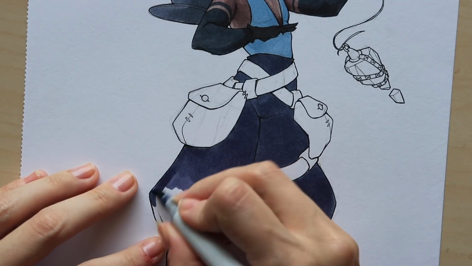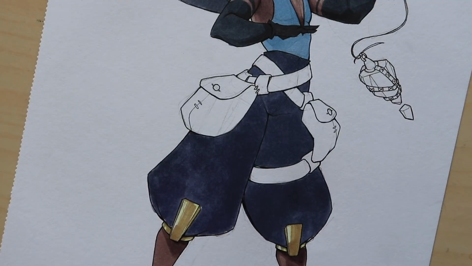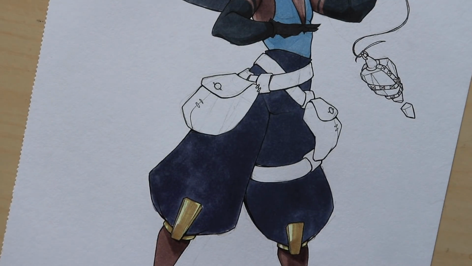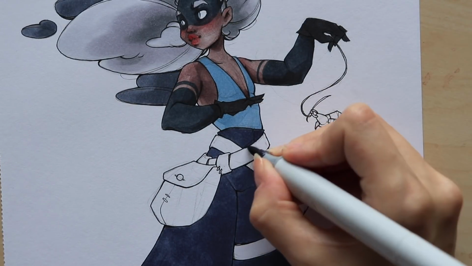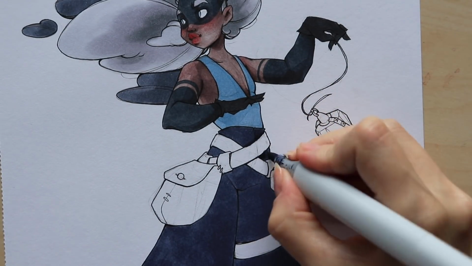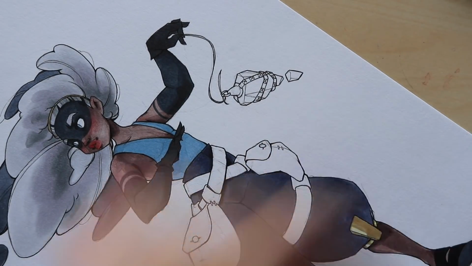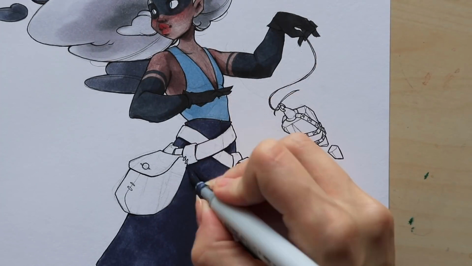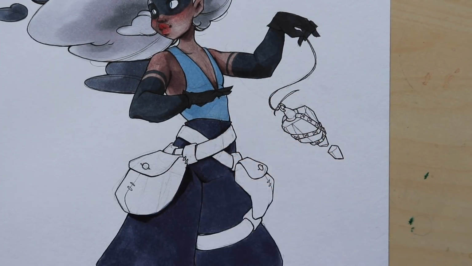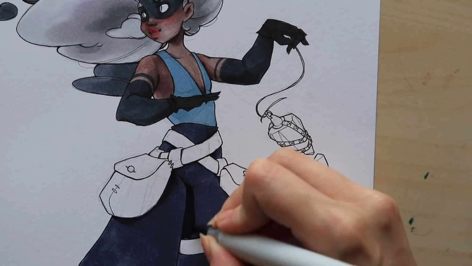And then the last thing I wanted to bring into her design were some kind of bags, some way for her to store all of the things that she steals, because obviously if you're making your getaway, you need to be able to put it away quickly and use your hands to, like, I don't know, jump over a wall or climb up a tree. Whatever you do to get away as a thief.